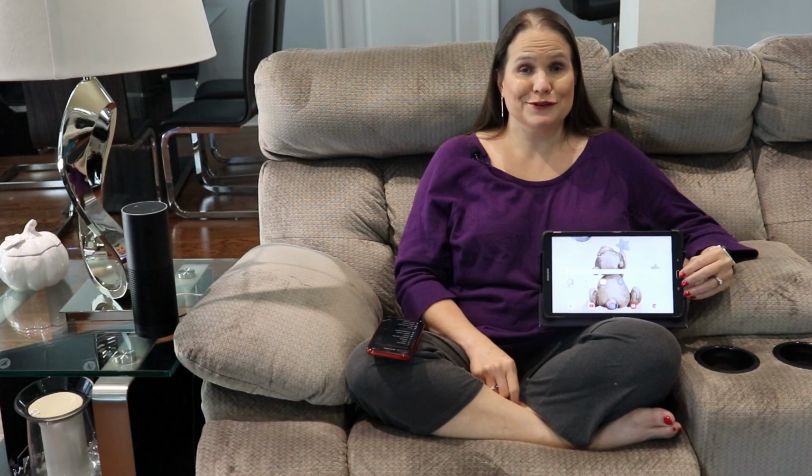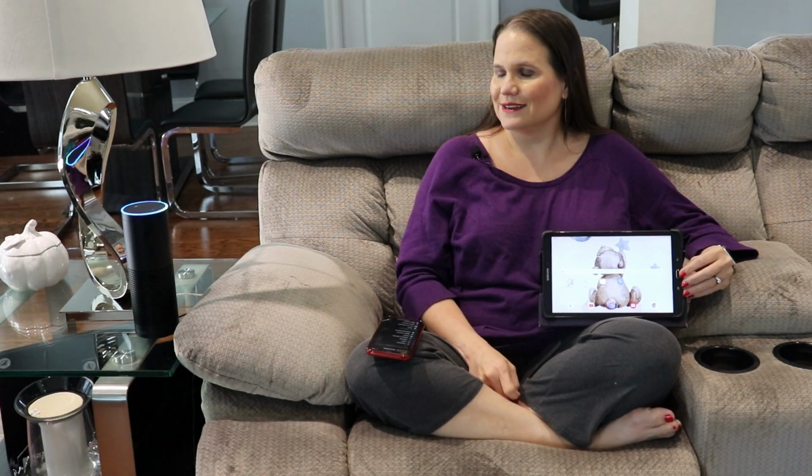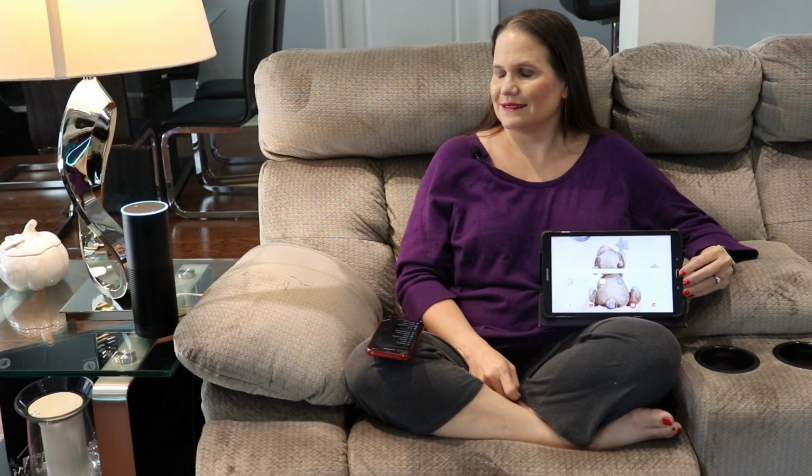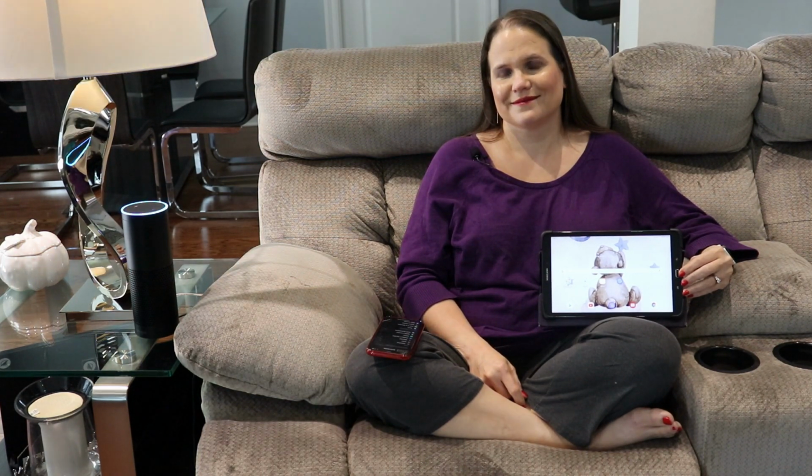Really helpful. AI can even control other smart devices. Alexa, turn lamp on. Okay. Alexa, turn lamp off. Okay.